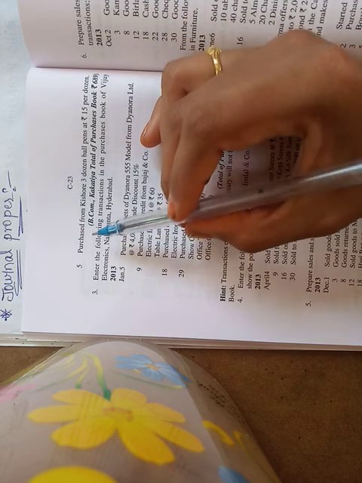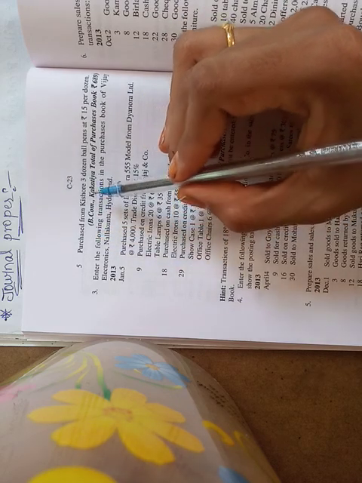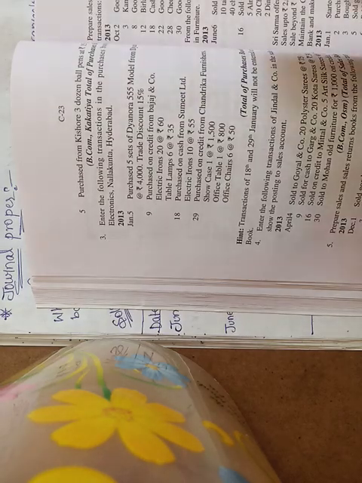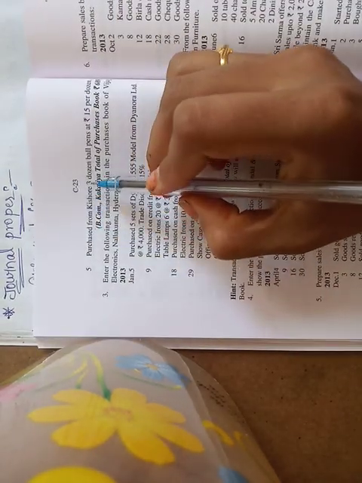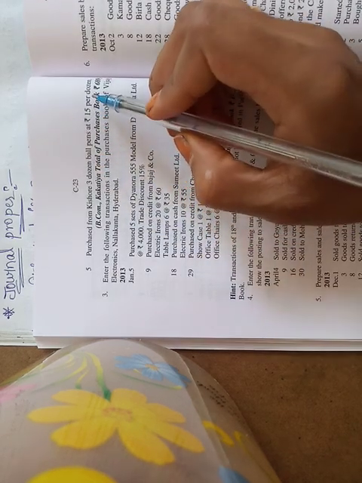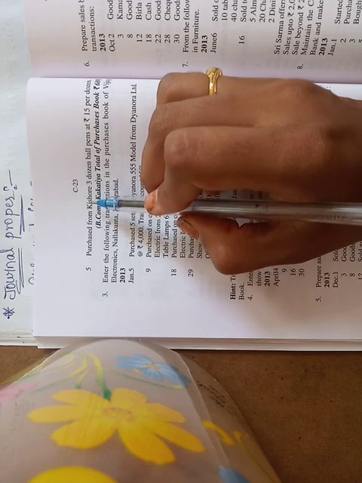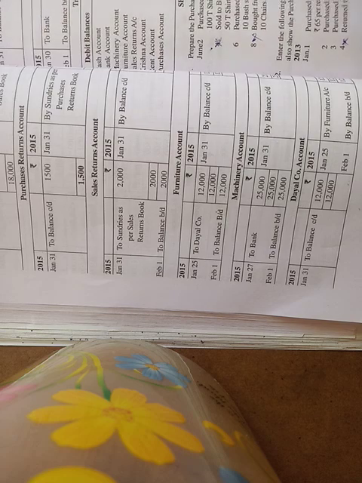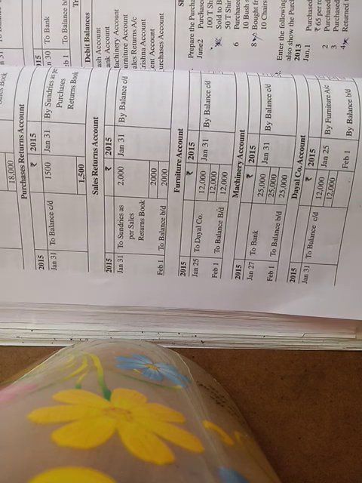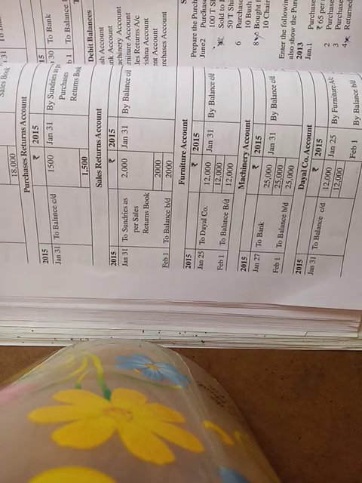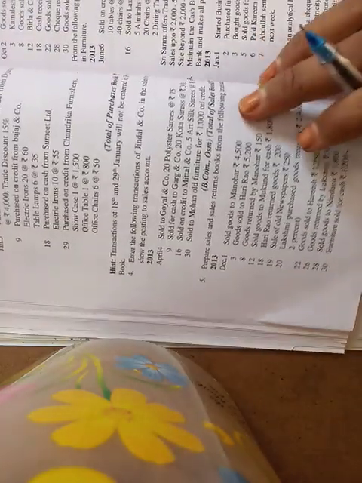Next is purchased from Kishore 3 dozens ball pens at rupees 15 per dozen. So this will also come in purchase book. Okay, only one item does not come under the purchase book, that will be recorded in the purchase returns book. But in this problem we are preparing only the purchase book. Okay, now see the solution.